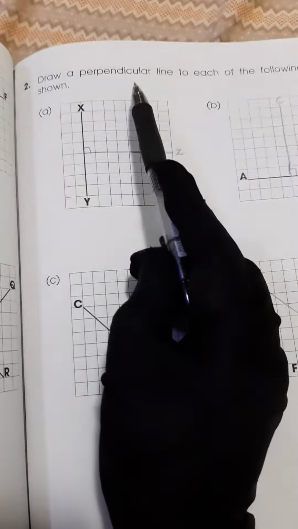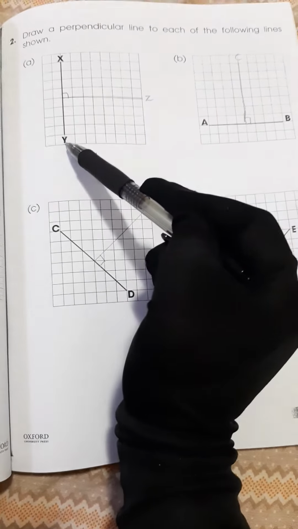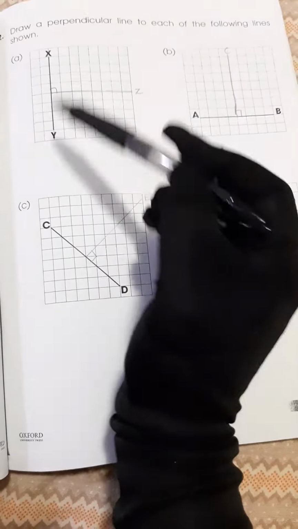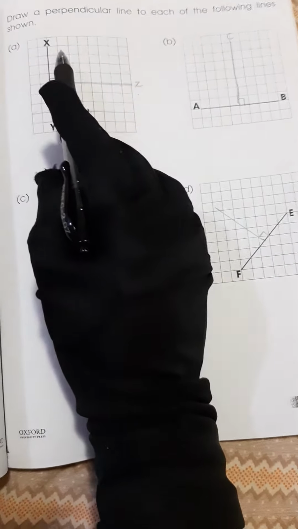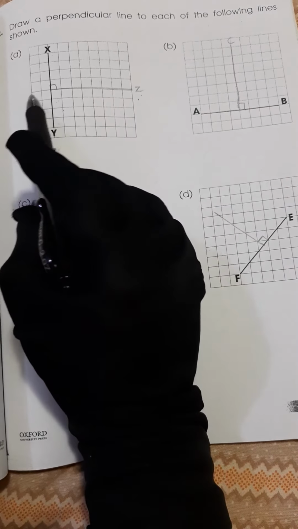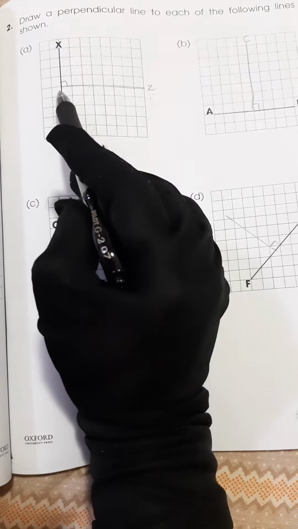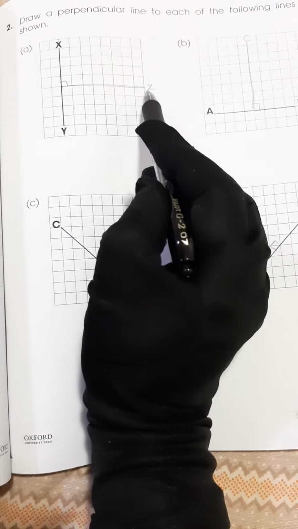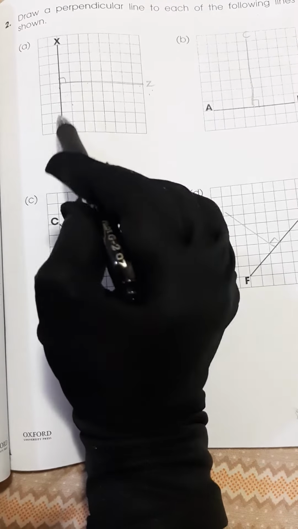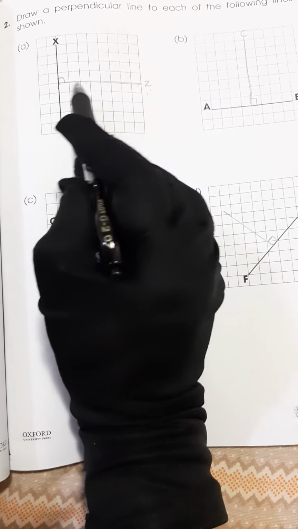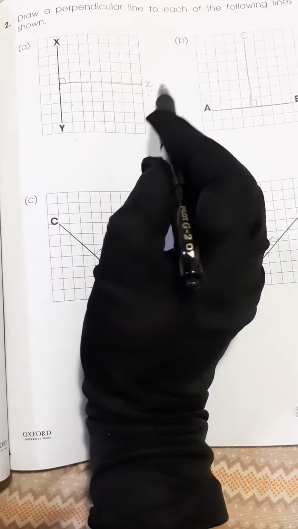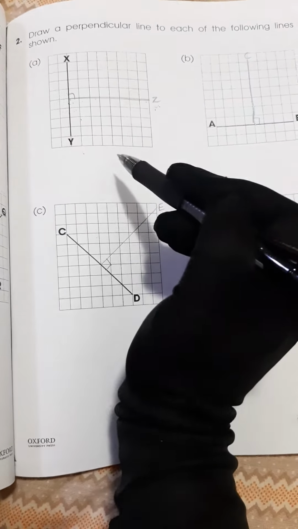Now, you have to draw perpendicular lines to each of the following lines shown. So, this is the given line. We are supposed to draw the perpendicular line. And also remember that it is better to draw the line at an equal distance from the center in the opposite direction to cross the line so that it makes a right angle. So I am drawing it in a way that it makes a right angle with XY. So this is the line I have drawn. So I get a right angle and I'm just naming this line as Z.